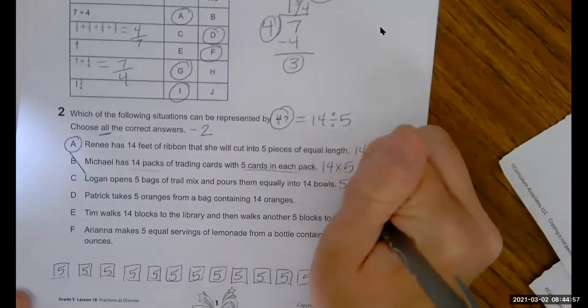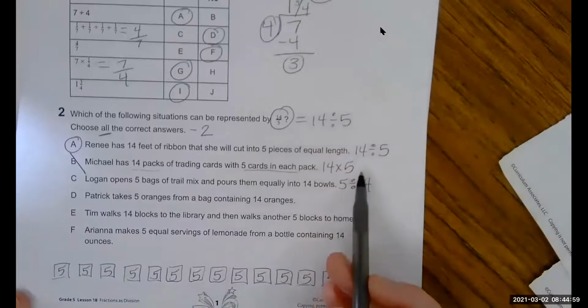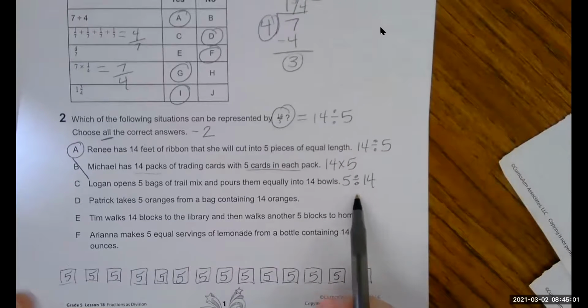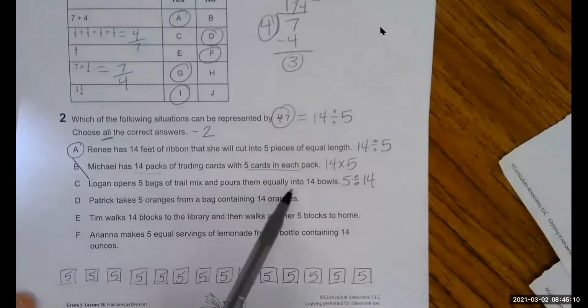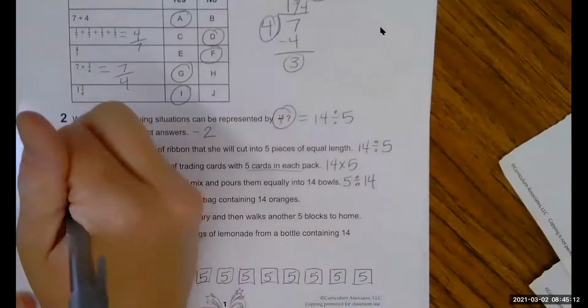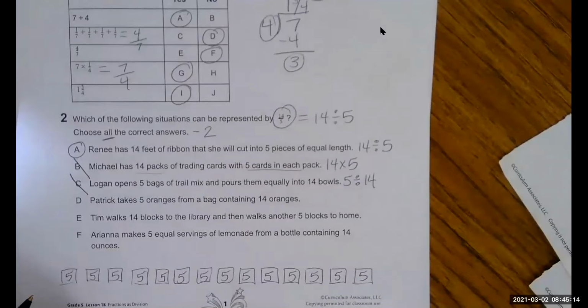This would be 5 bags of trail mix divided into 14 bowls. So if you picked C, you flip the numerator and denominator. C would not be 14 divided by 5. It would be 5 bags divided by 14 bowls. So C, even though C is a division problem, it's not the correct division problem.